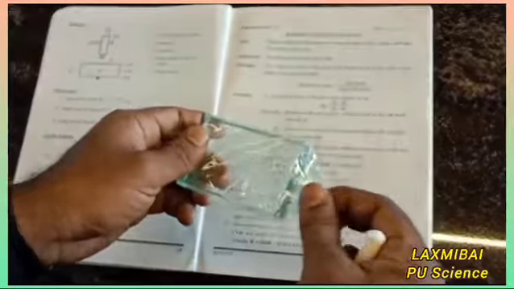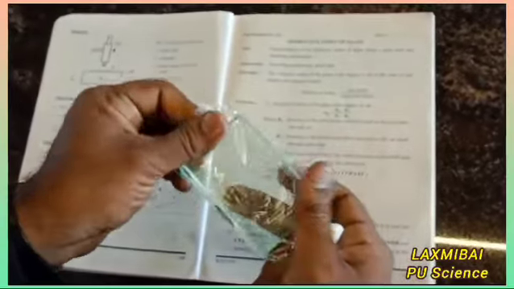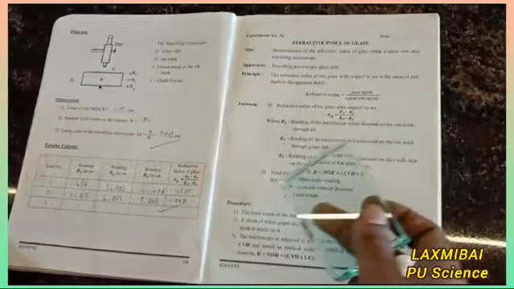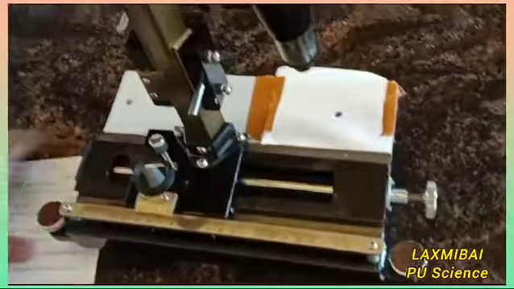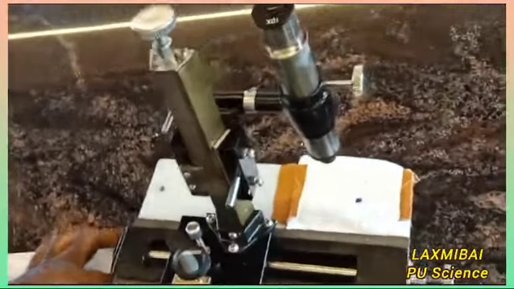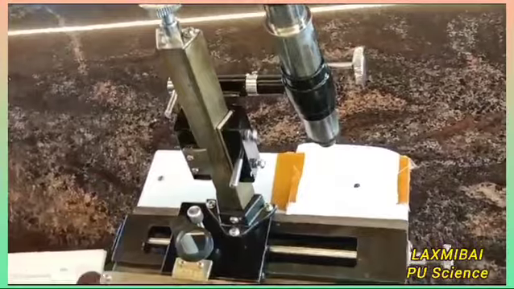As in theory classes we have studied about refraction of light, to study the refraction phenomena we are using a glass slab. So this is a glass slab, which we have to use. And this is a traveling microscope. We will use this to find the refractive index of glass.